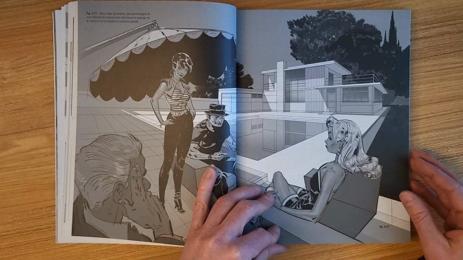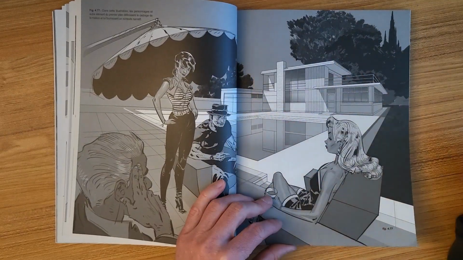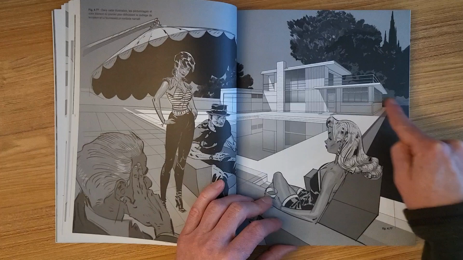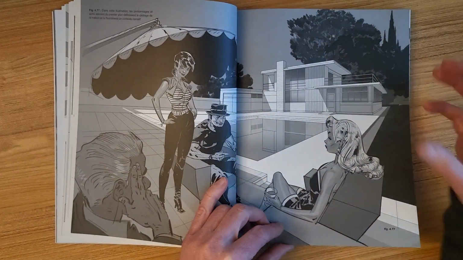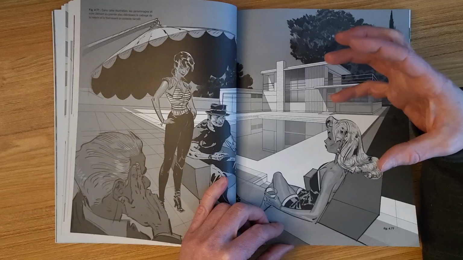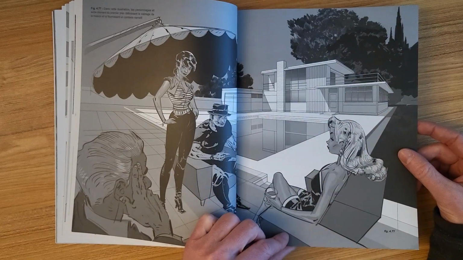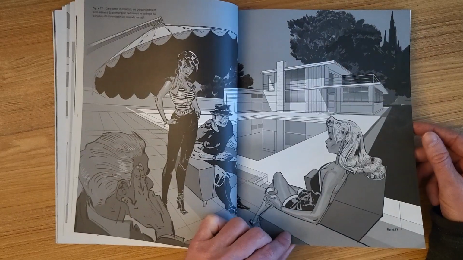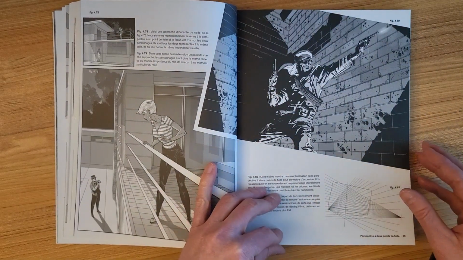You can be a little bit loose with your lines, as long as you approximately follow the vanishing points to get a solid 3D feel and grounded objects. But you don't have to be stiff about it either.